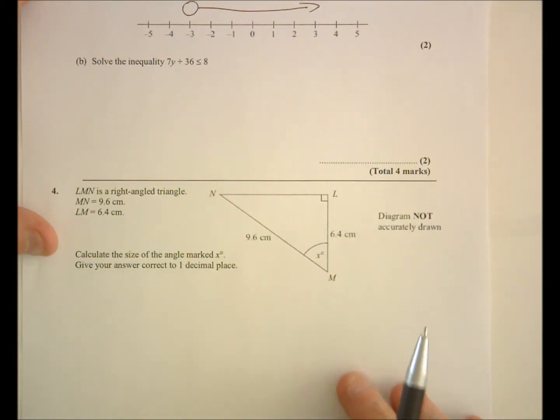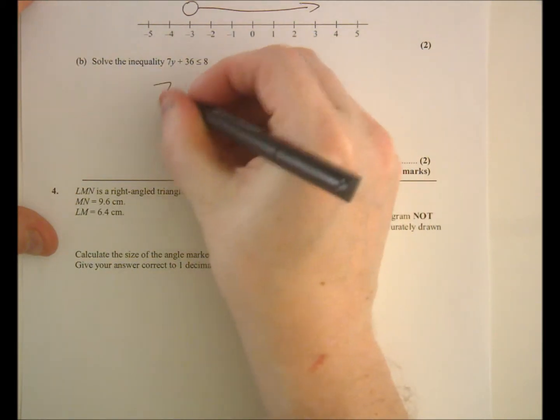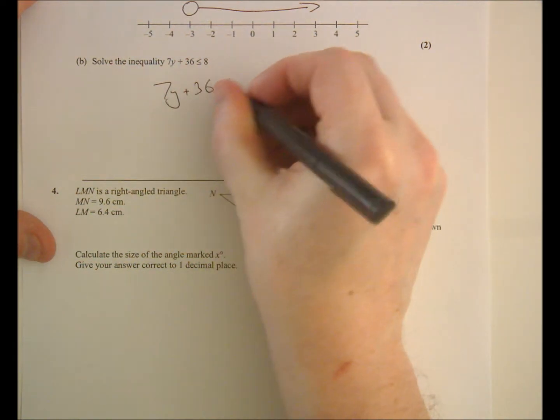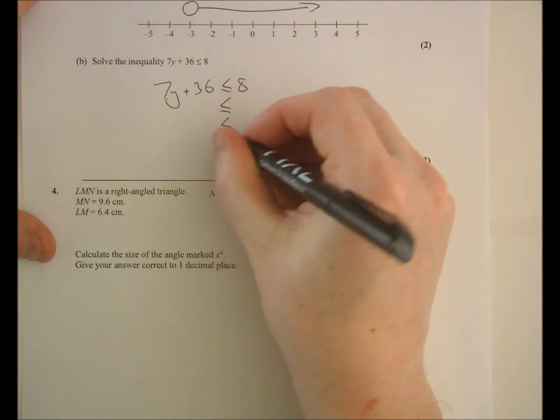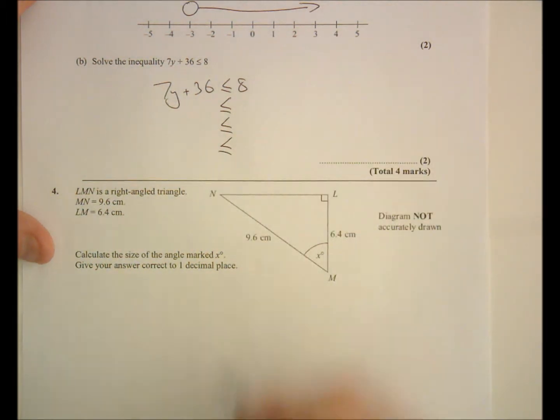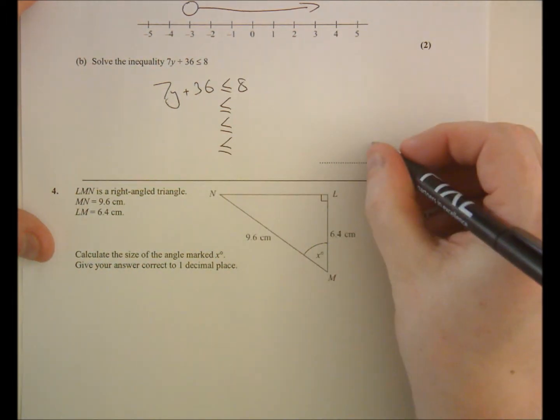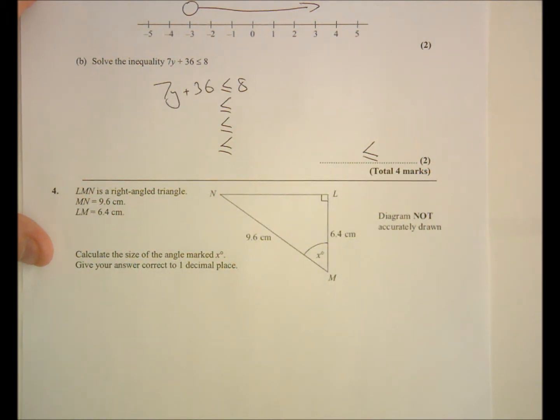Part B, we've got to solve the inequality. The biggest mistake students make here is they stop using the inequality symbol and they use the equals symbol. So just drawing a couple of them there, and I would even reference it in the answer now because an equals there costs you a mark.